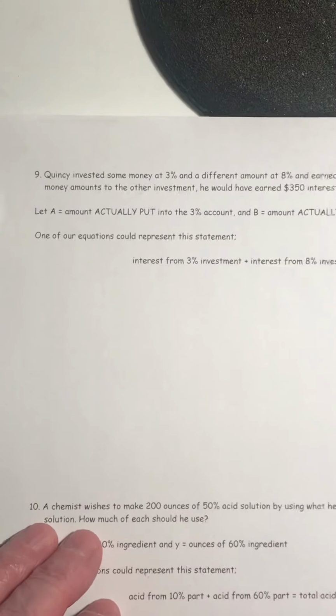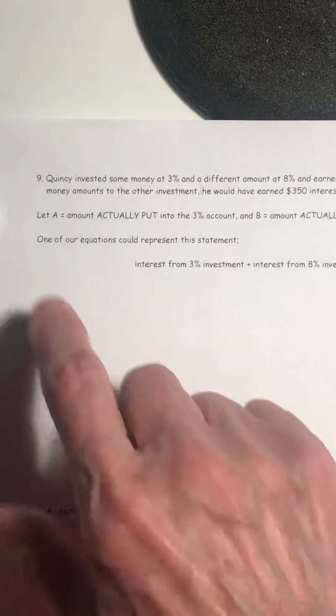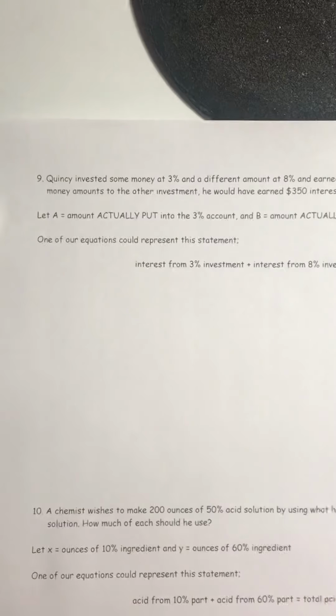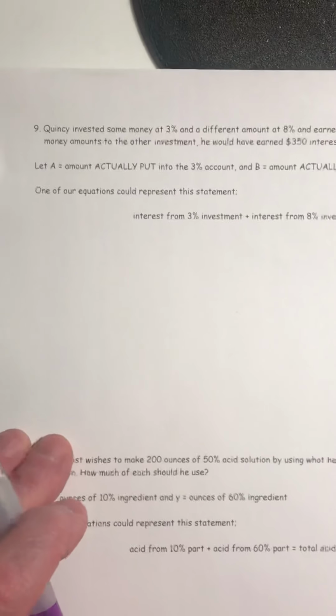Hello again. This is obviously problem 9 on the 4th page down. And we've got this guy Quincy doing something with his money like we did with the basketball. Well, we're going to discuss that swapping idea again.